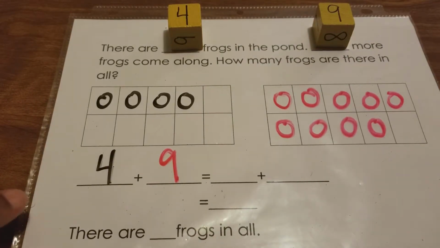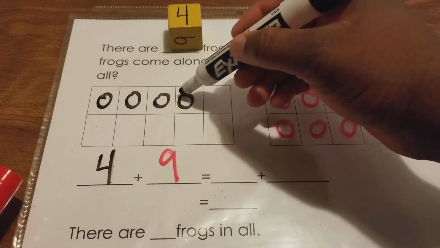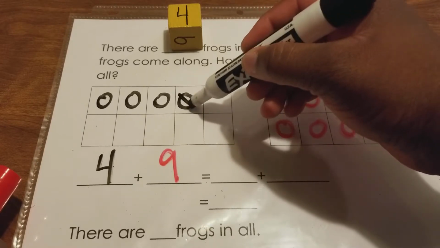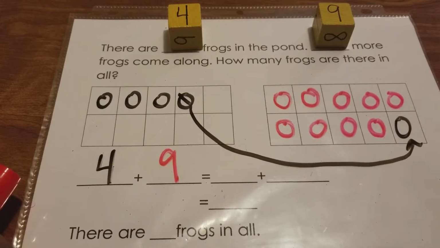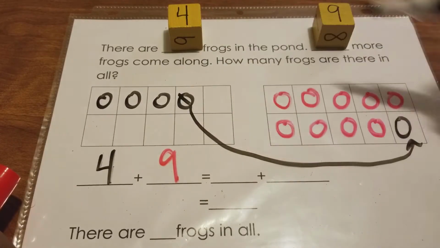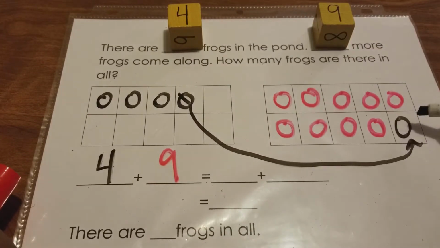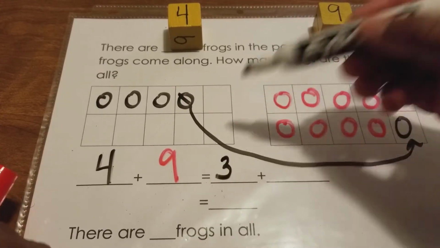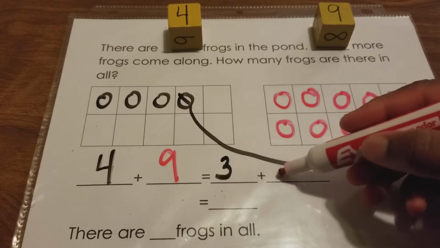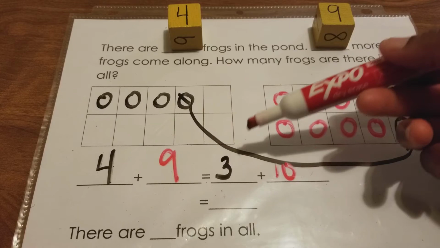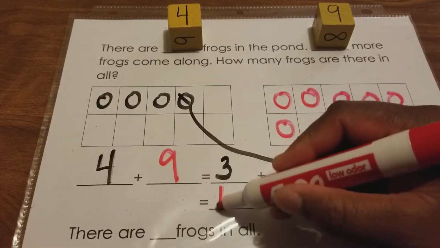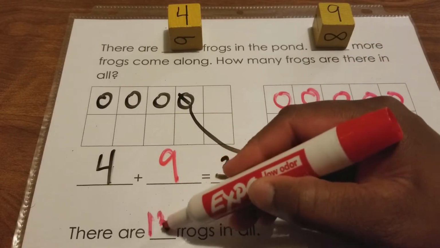Now let's see how this 4 and 9 change. I'm going to take this 1 and give it to the 9. And if you notice, I use that same color so that you can still see there's still 4 here. I've just moved 1 over, okay, to make that group. So now instead of 4 and 9, I can see 3 and 10. So 4 plus 9 is the same as 3 plus 10. They both equal 13. So there are 13 frogs in all.